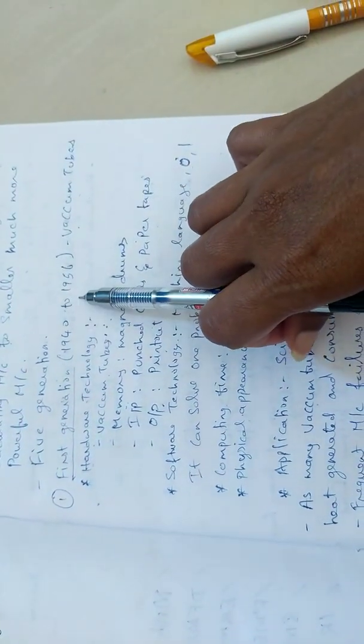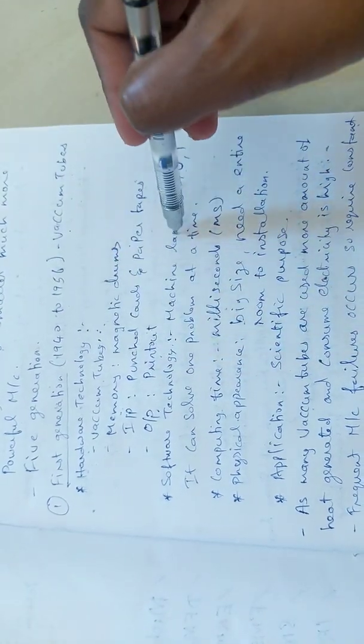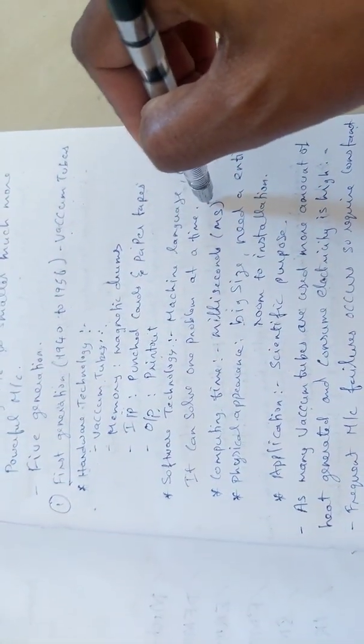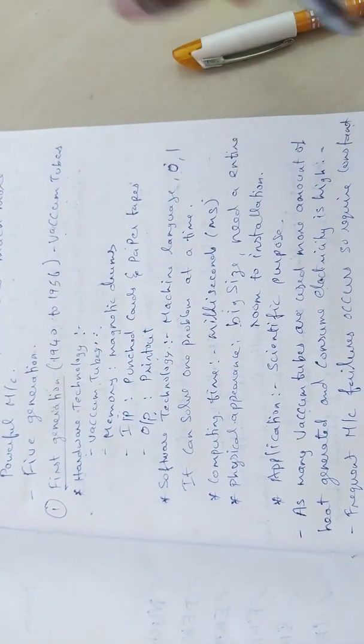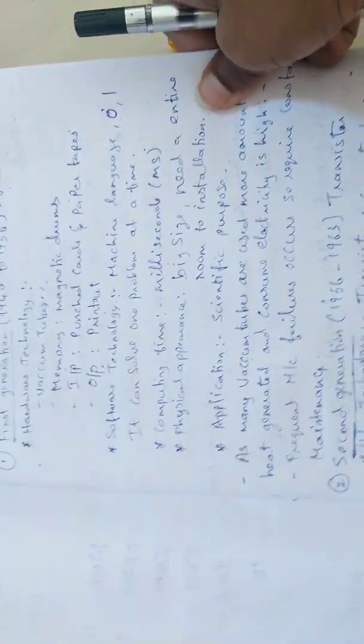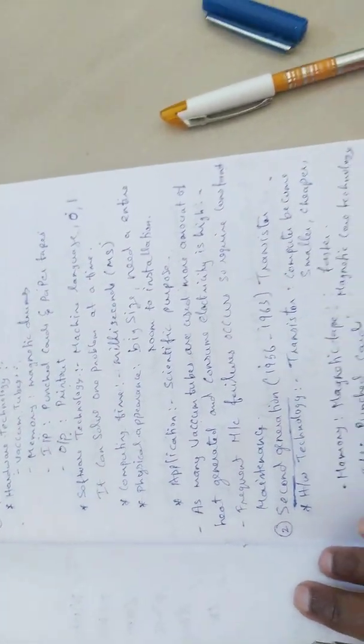So you have to remember the years, what technologies, what hardware they were using. The software is machine language, you have to remember the computing time, and the appearance: because of vacuum tubes it was very big in size, and the applications were only scientific purposes. So this was your first generation.